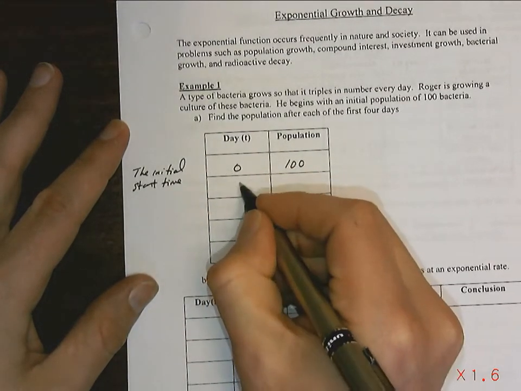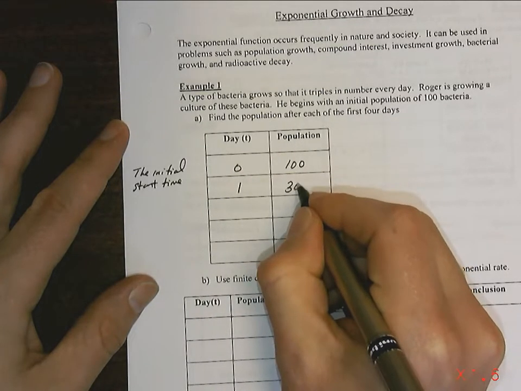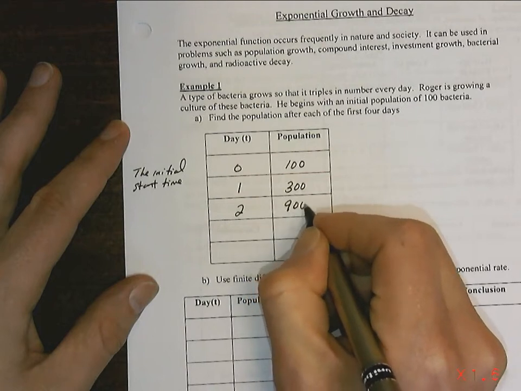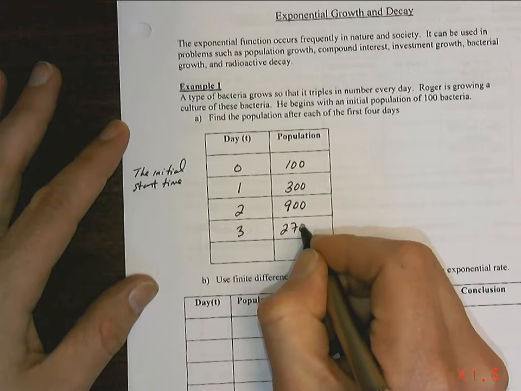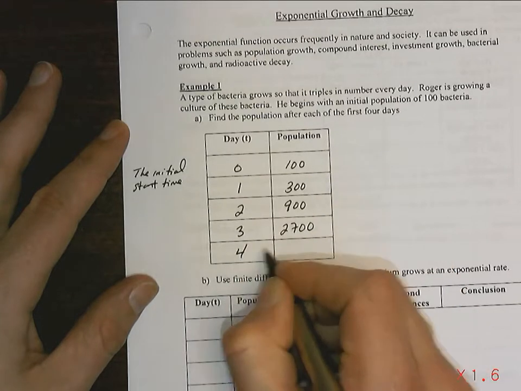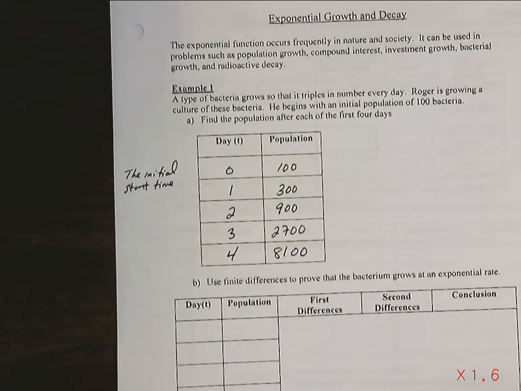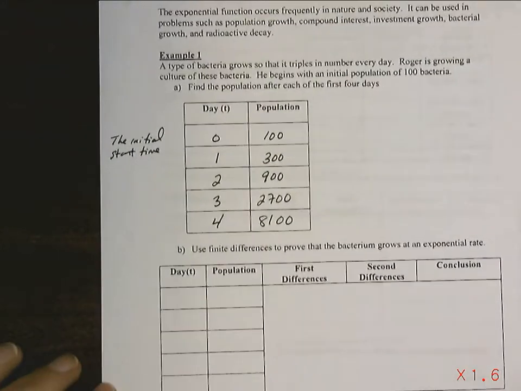After 1 day, so after 1 day's gone by, you're going to have 300, 3 times that amount. After 2 days, you'll have 900. After 3 days, you'll have 2,700. And after 4 days, you'll have 8,100 bacteria. Okay, so we can take a look at this. And it says, use finite differences to prove that the bacteria grows at an exponential rate.